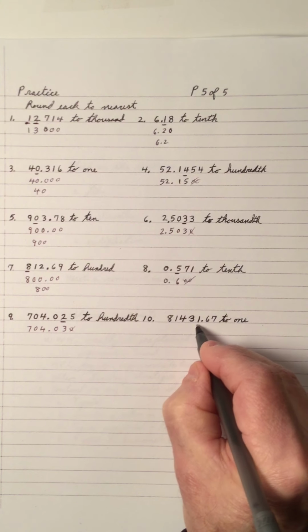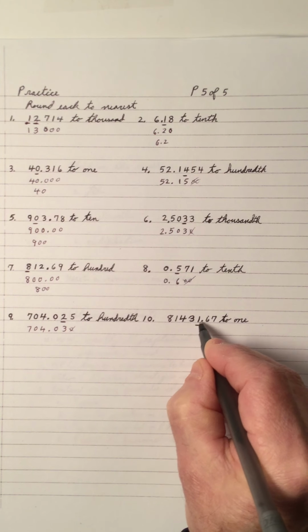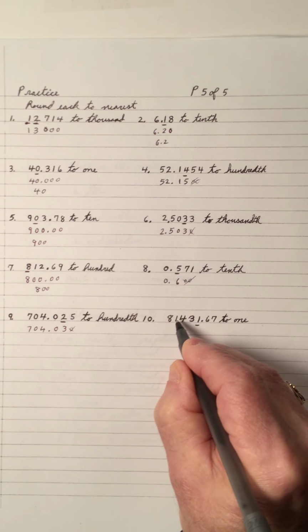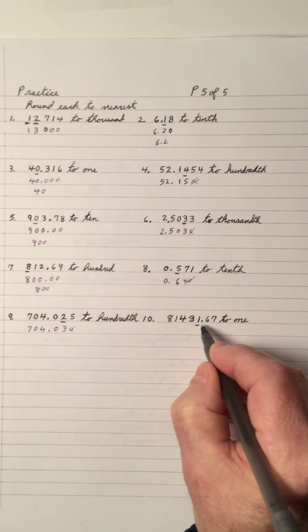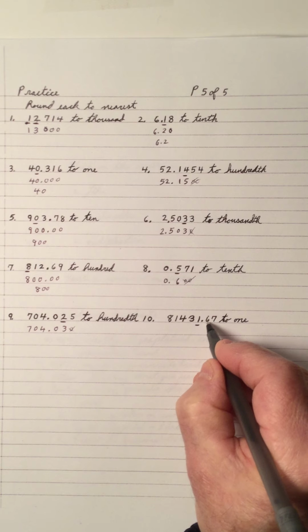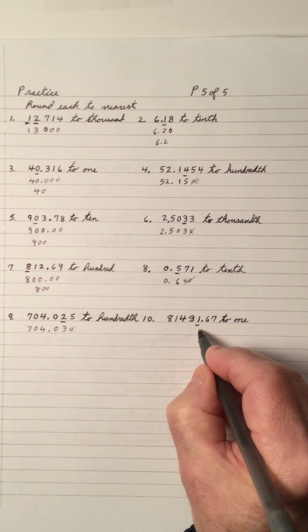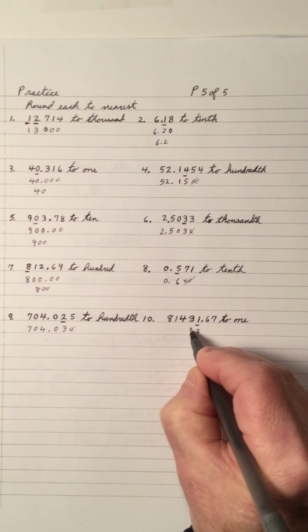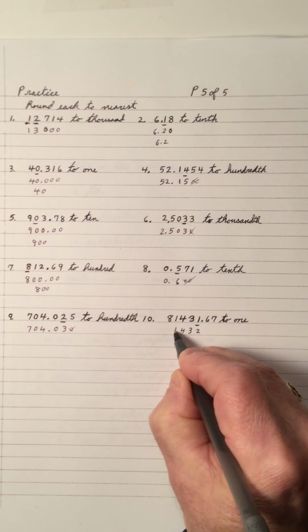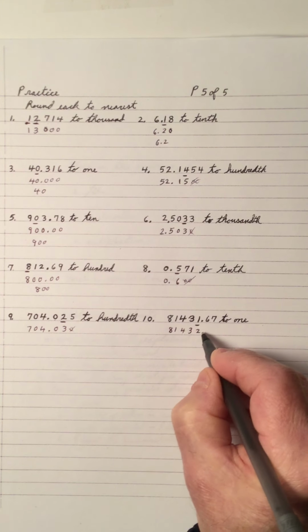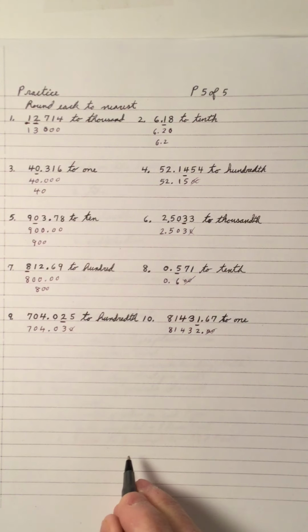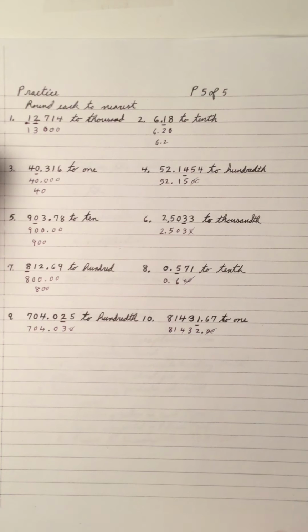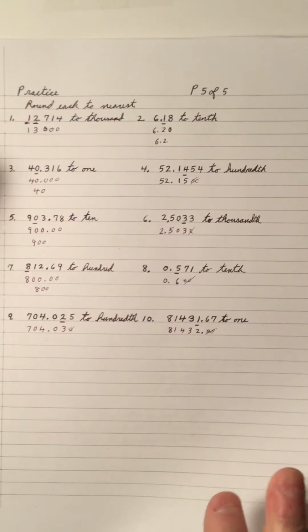Ones place. The ones place is the 1 right there. That's ones, tens, hundreds, thousands, tenths, and hundredths. The digit to the right is greater than 5, so we add 1 to 1. 1 plus 1 is 2. The 3 doesn't change, the 4 doesn't change, 1 and 8. And we get a decimal. We could put the zeros in, but not necessary. So 8,143 is the correct answer.